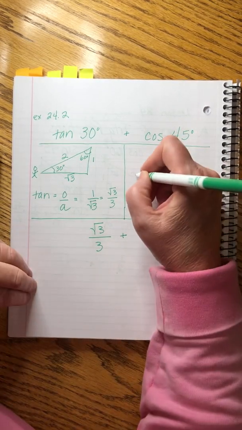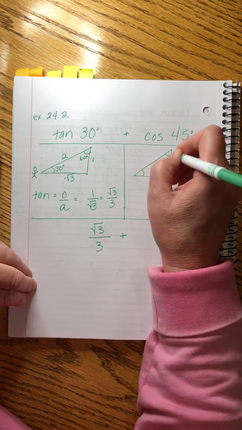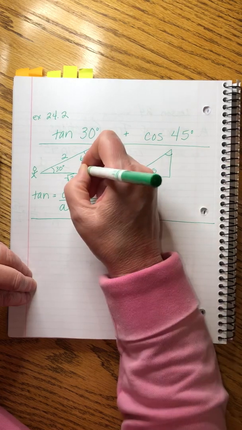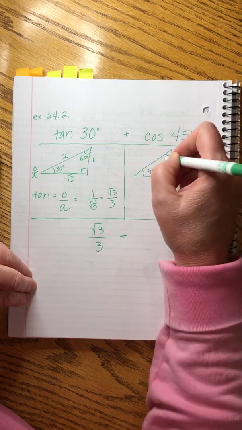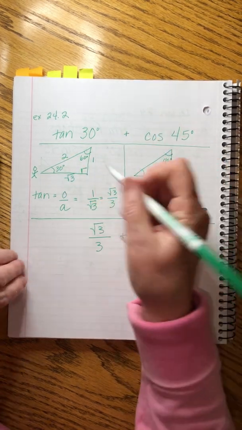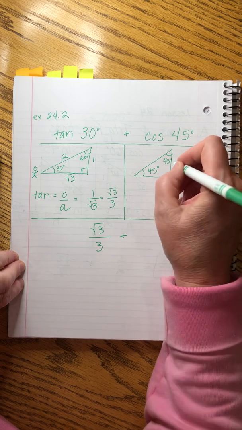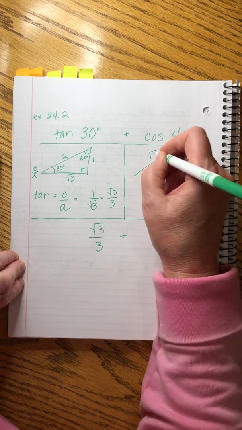All right, cosine of 45. Here are my 45s. I could put that in there and that in there. That helps. And it reminds me that for now, we only use trig functions with right triangles. This is 1, 1, square root of 2.